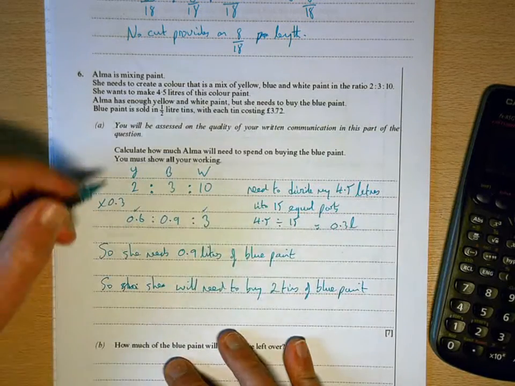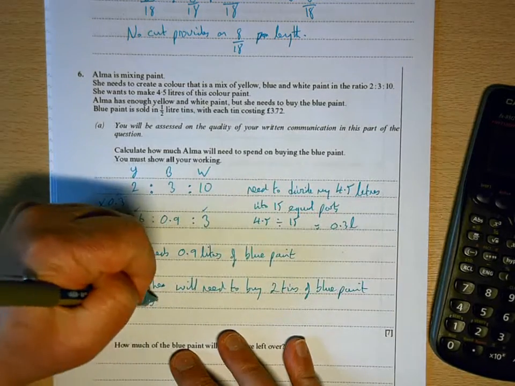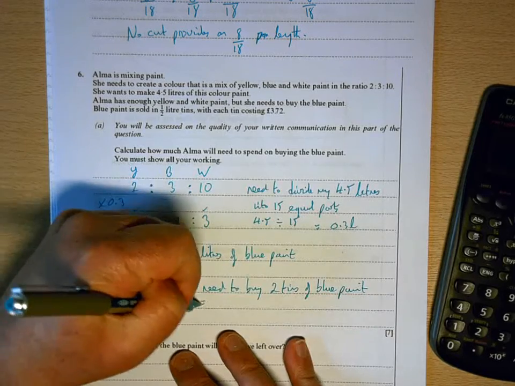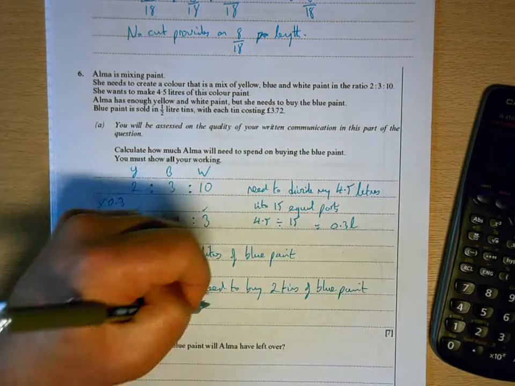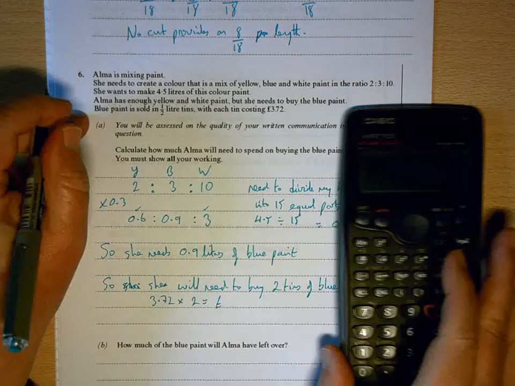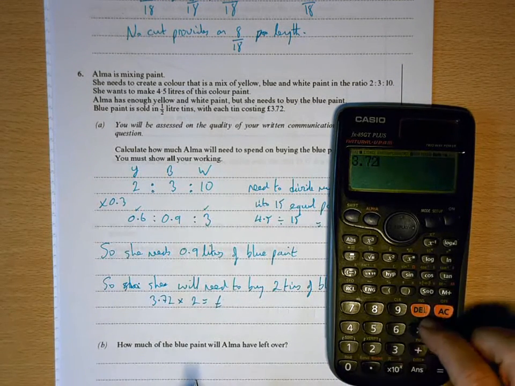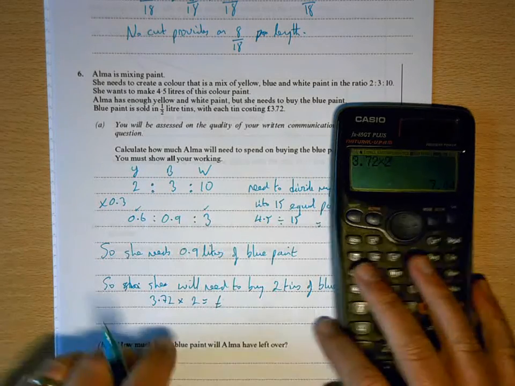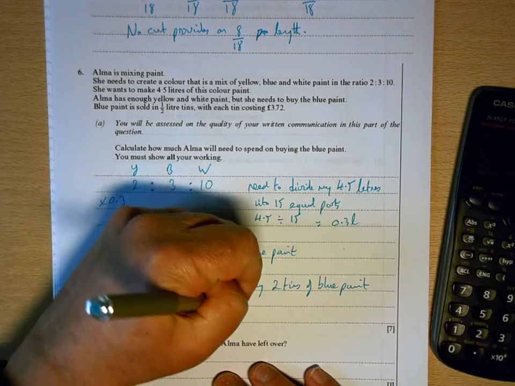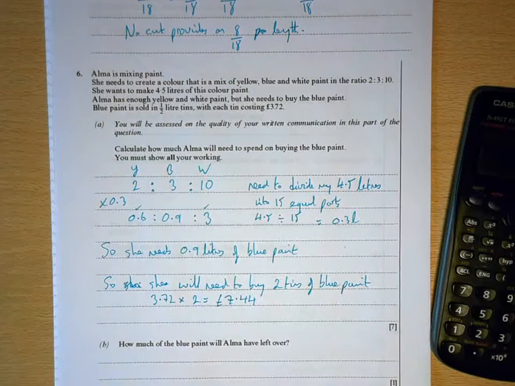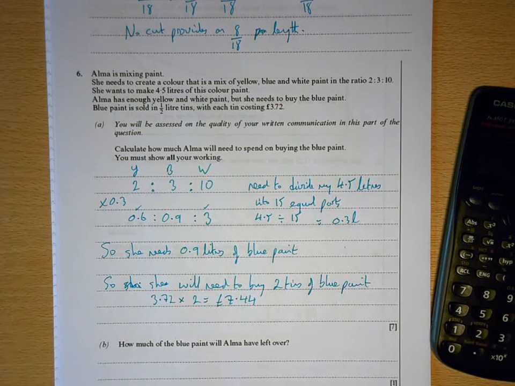So that's going to cost her £3.72 times 2, which is £7.44. So that's how much she needs to pay.